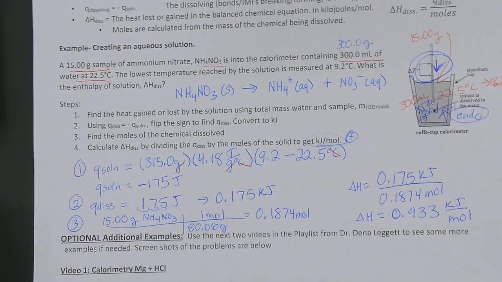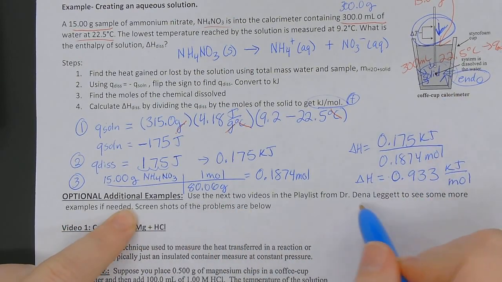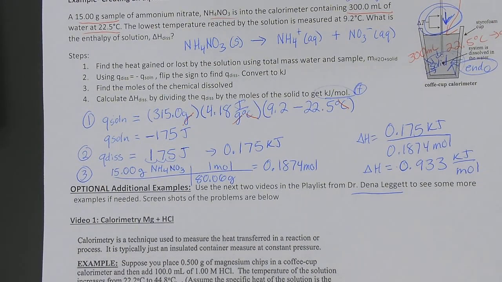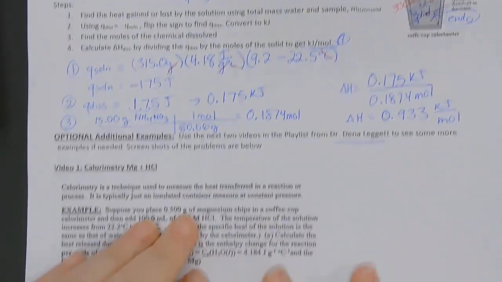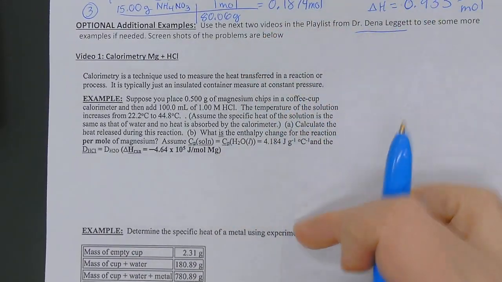Now, in your notes, I have added some optional additional examples. So if you're like, I'm doing okay, I'm kind of getting this, but maybe I need to see a couple more, or maybe you start practice and then you realize you need to see some more, I've added a couple examples. So these are from Dr. Dina Leggett. She is a great chemistry teacher. She does some of the AP Chem videos on the College Board site. And so these are linked on my playlist, and I have copy and pasted her examples in here.